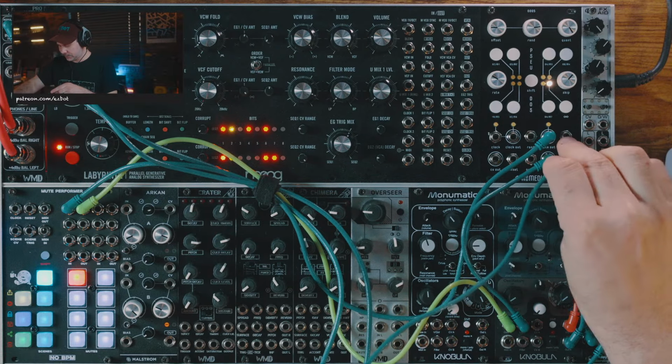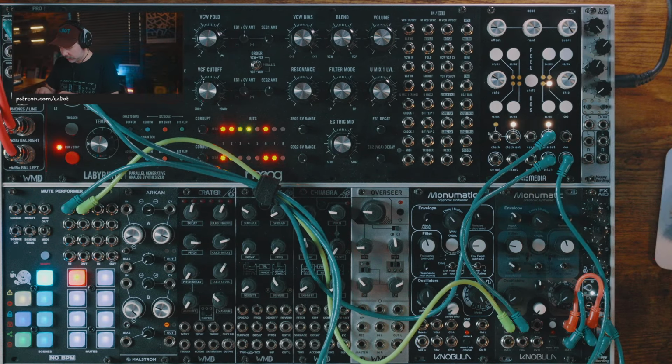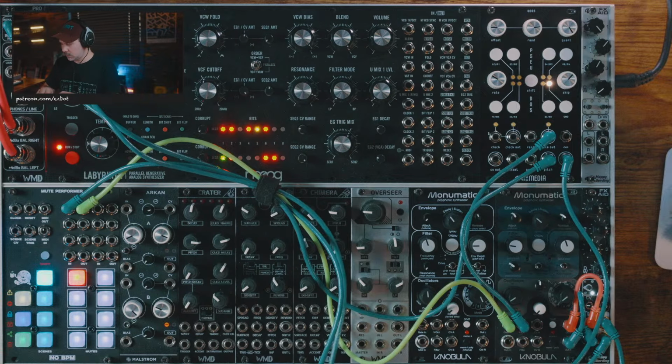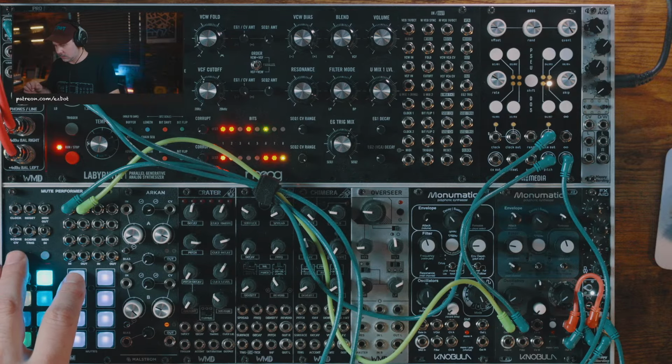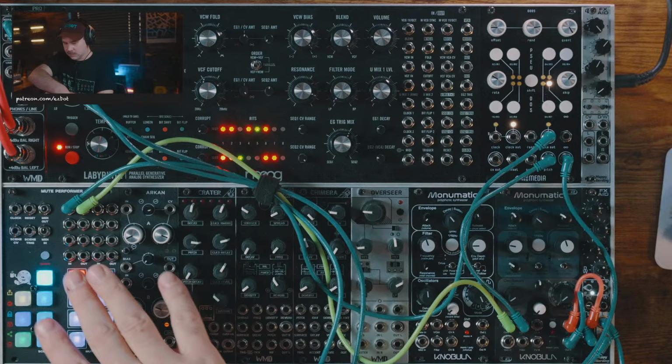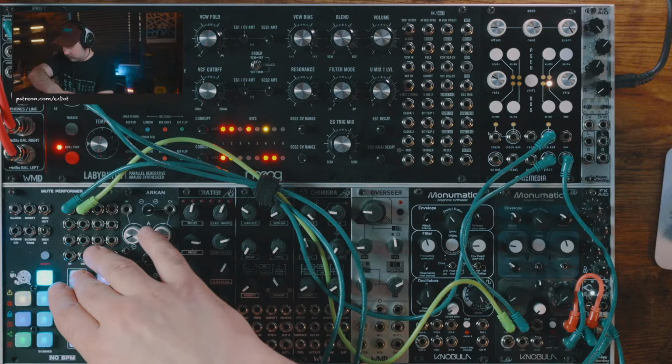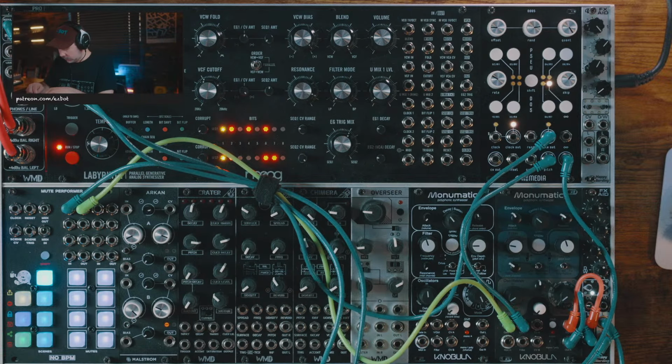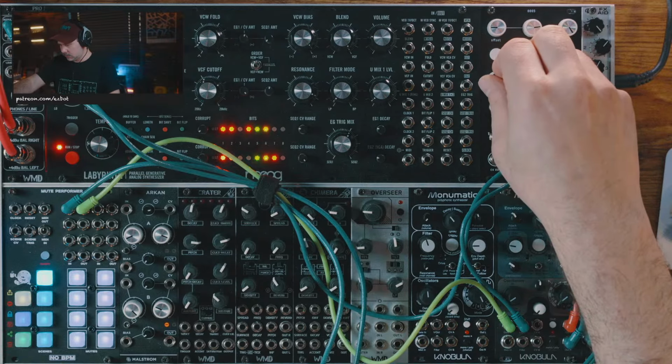Let's see. I just plug it into 3. Will that work? Woo! That is super loud. Let's bring that sucker down, huh? Way down. I plugged it into 4. There we go.